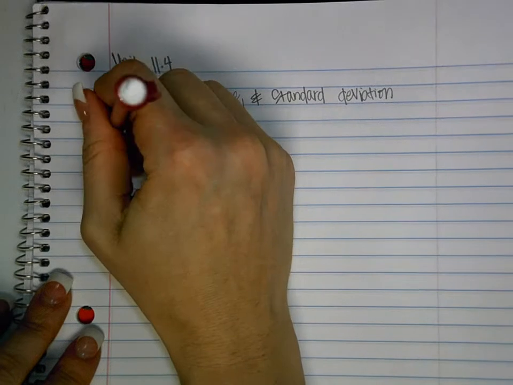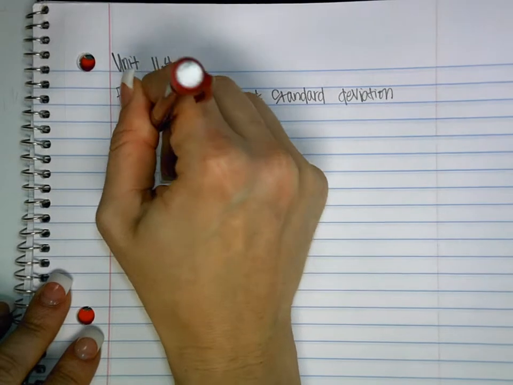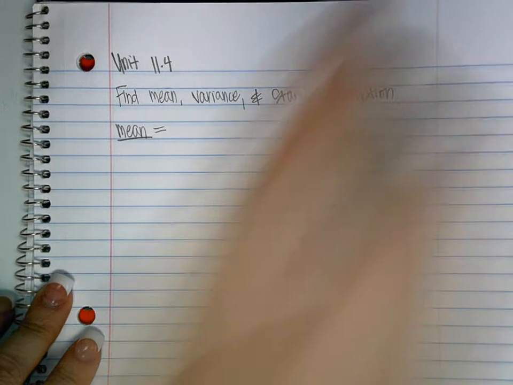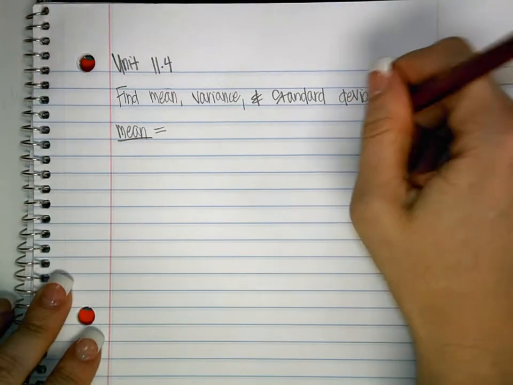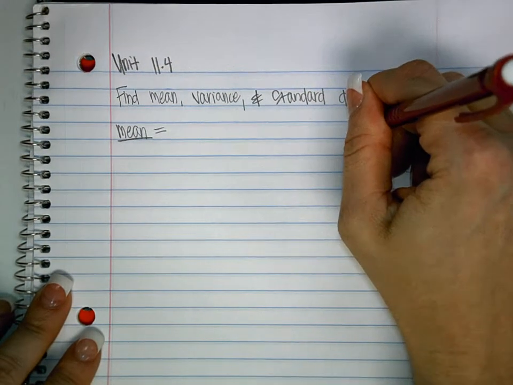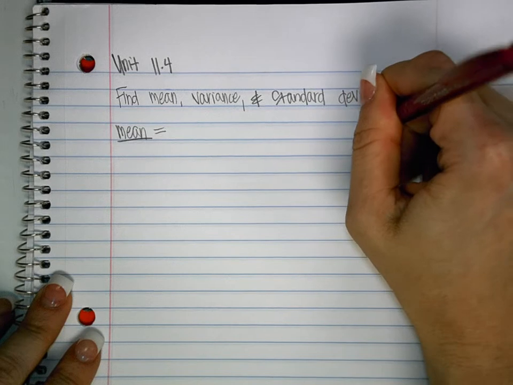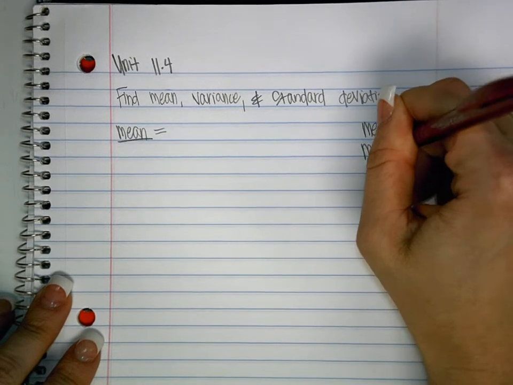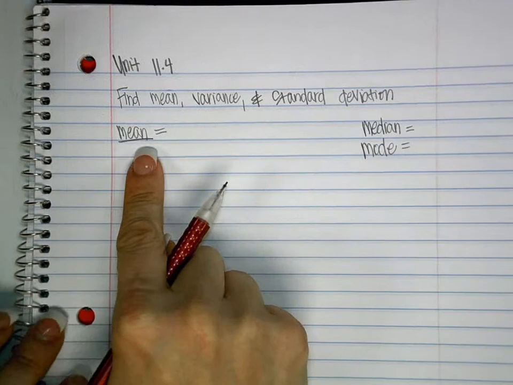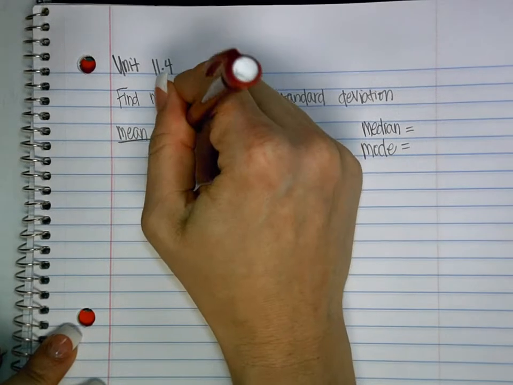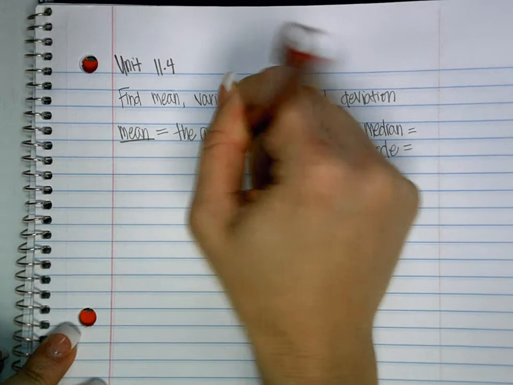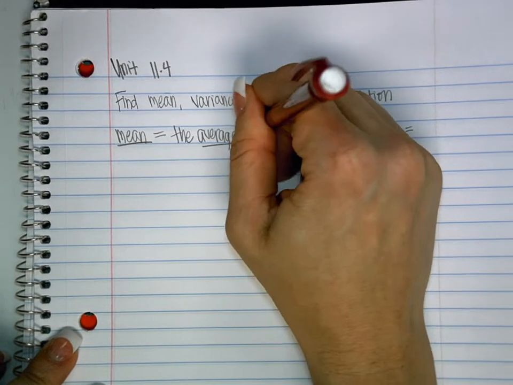Mean. Does anyone know what the mean of something is? It's not required to know, but I want you to make sure you know the difference between mean, median, which you see a lot, and mode. Mean is what we're going to deal with, and the mean is the average of the data.